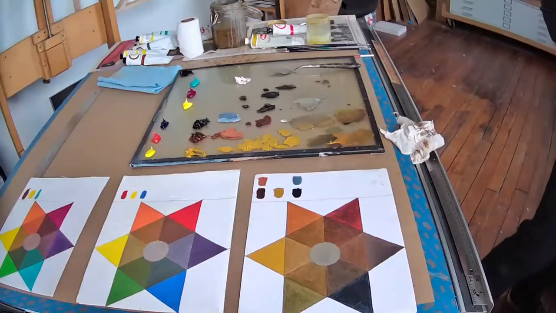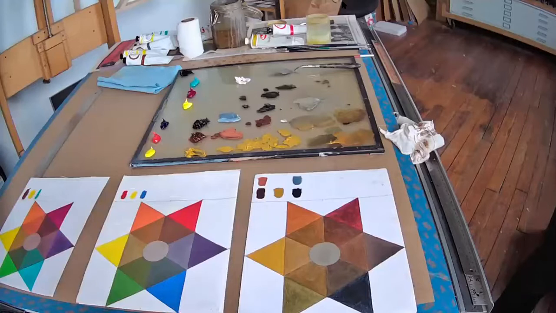Okay. So like I said, there are going to be very clear instructions posted on Blackboard. I'll upload this demonstration. I'll upload labeled images of the color stars. I have a PDF that walks you through very clearly how to plot out your color star.